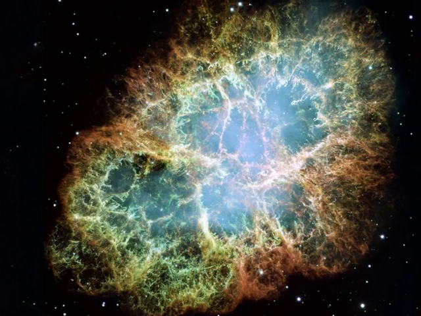It's the remains of a star that exploded about 1,000 years ago. This is what big stars do at the end of their lives. They throw off the outer layers in the supernova explosion. The central core collapses under gravity. It's no longer producing energy at the core. It can no longer resist the lure of gravity to pull it in.